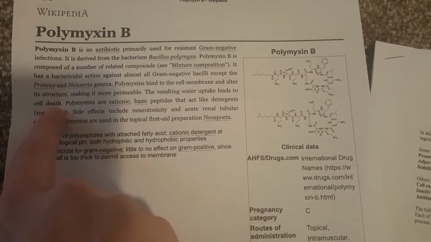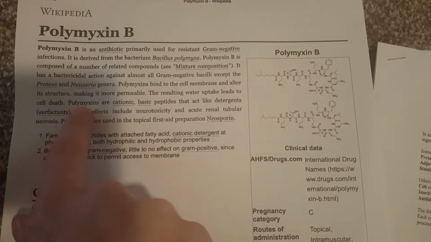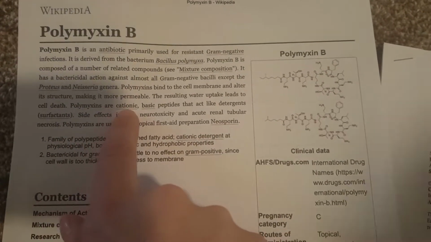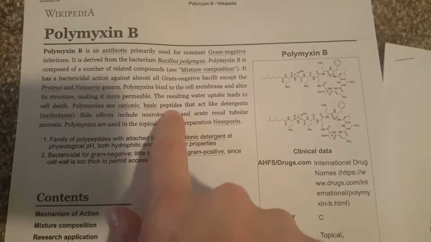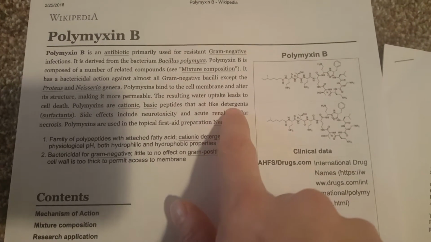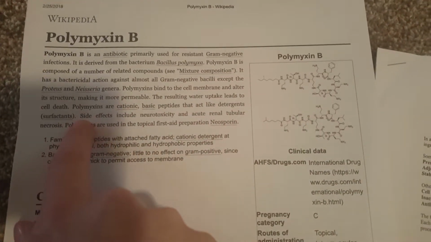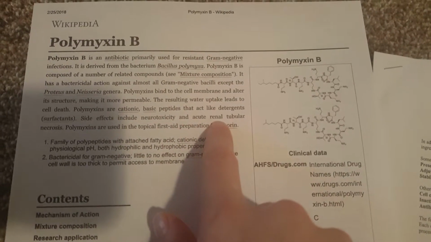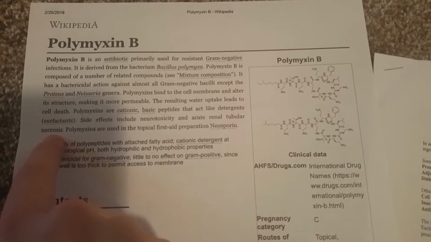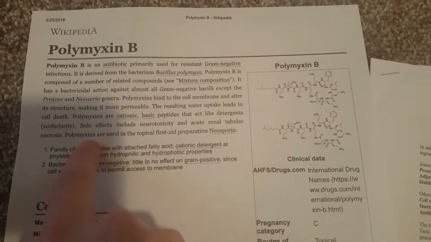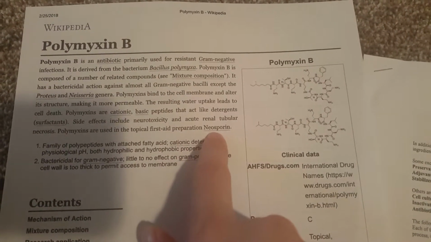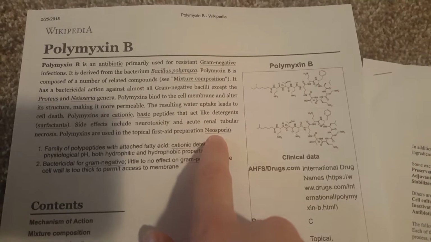Alright. Polymyxins, I'm not good at pronouncing words, are cationic basic peptides that act like detergents. Side effects include neurotoxicity and acute renal tubular necrosis. Polymyxins are used in the topical first aid preparation Neosporin. Yeah, we don't use Neosporin.